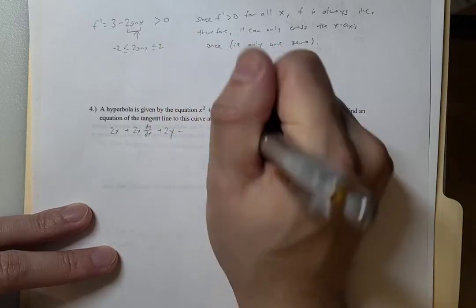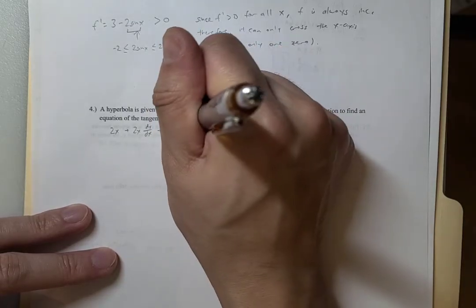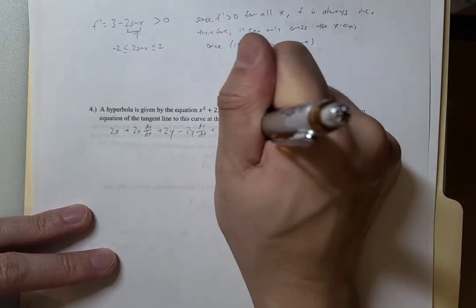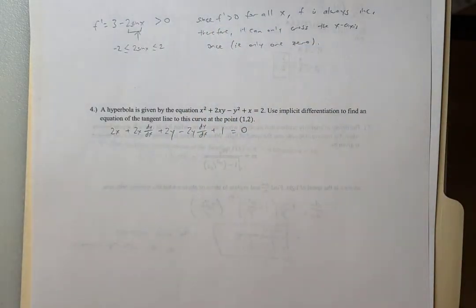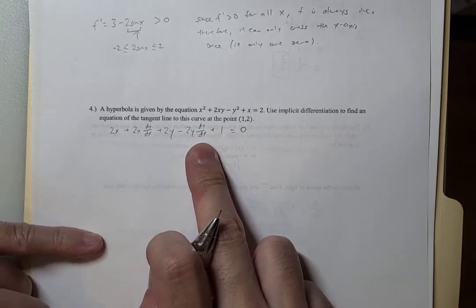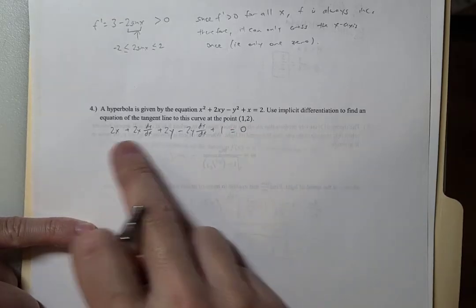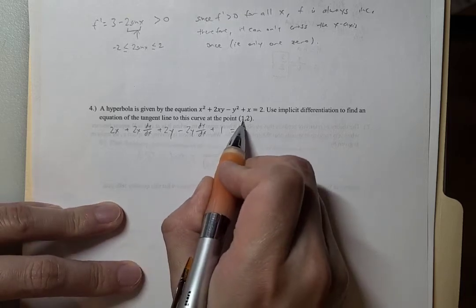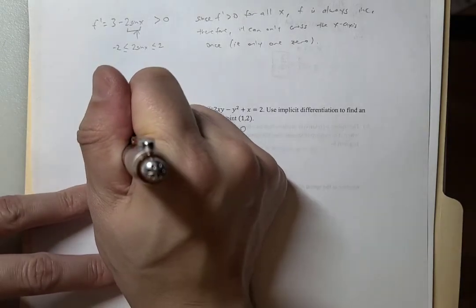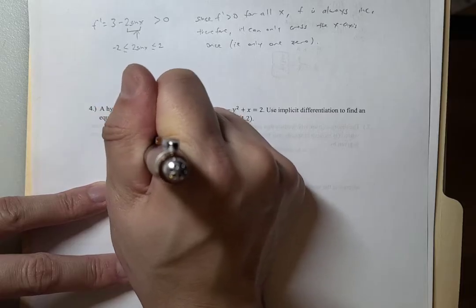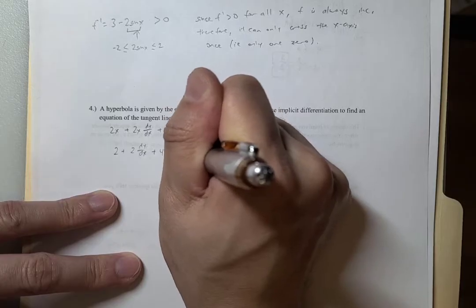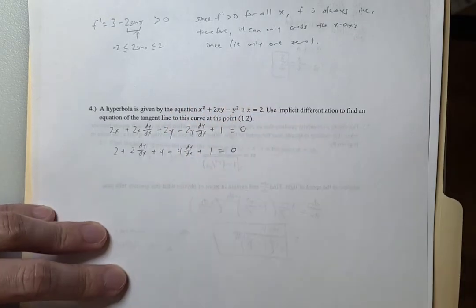Okay. So next, derivative of negative y squared is negative 2y dy/dx. Derivative of x just 1. Derivative of 2 is just 0. Okay, so we can solve for dy/dx here and then plug in the point later. I like to just plug in the point now so that it might simplify some of the terms. X is 1, y is 2. So it'll be 2 plus 2 dy/dx plus 4 minus 4 dy/dx plus 1 is equal to 0.